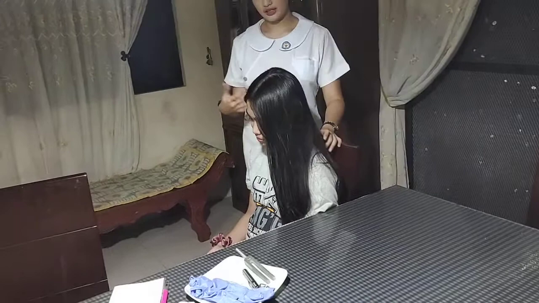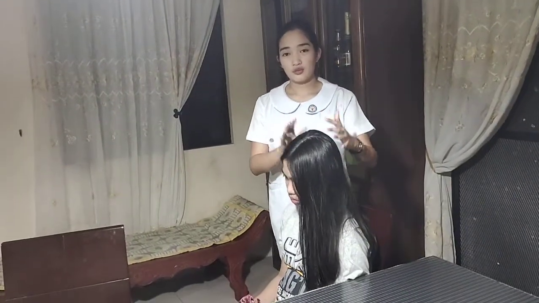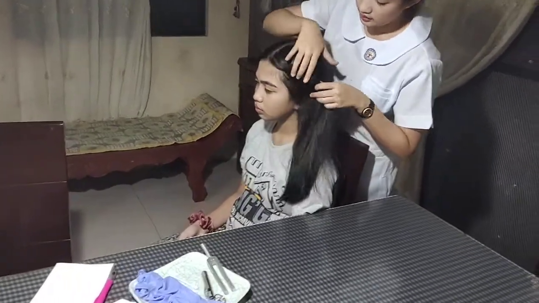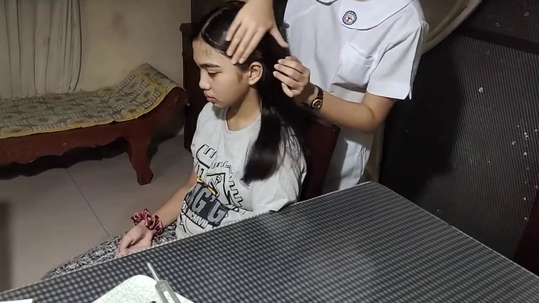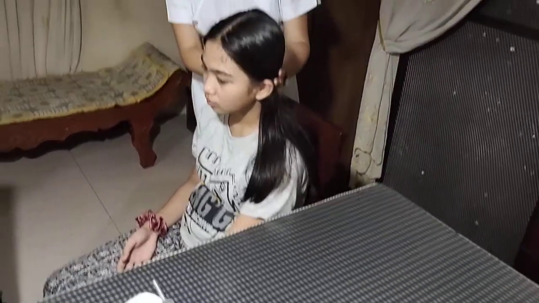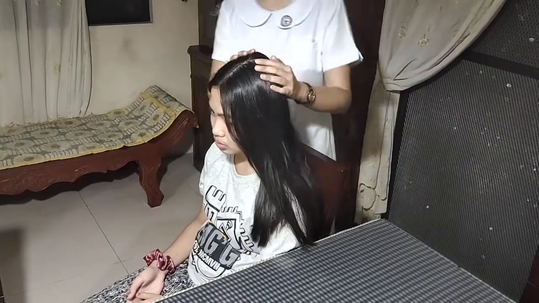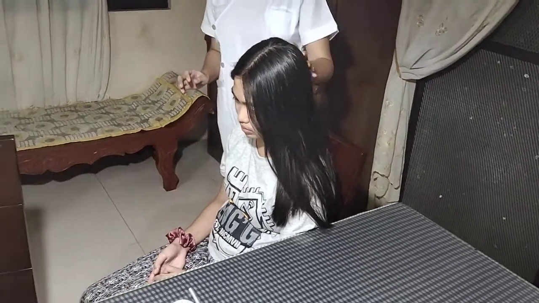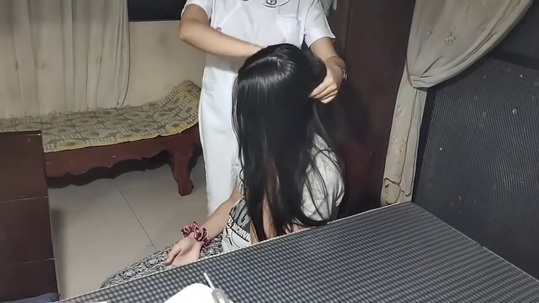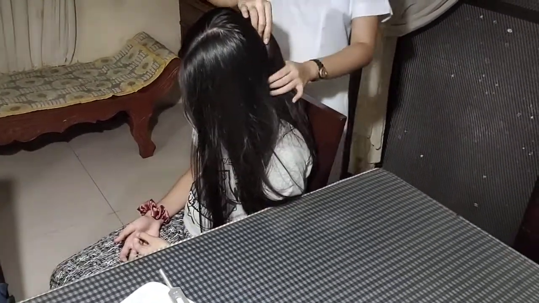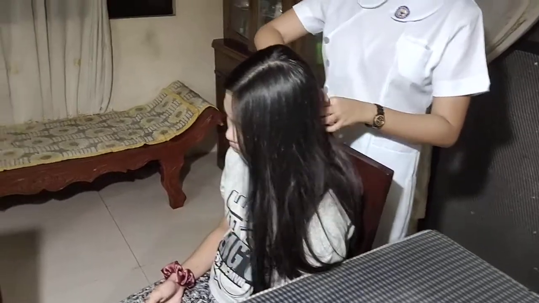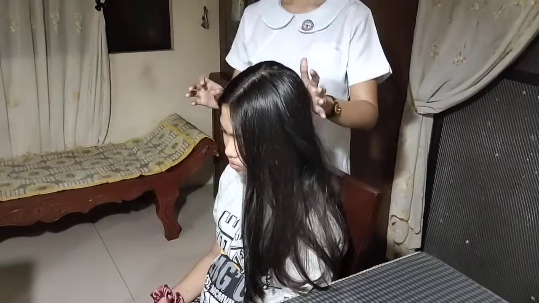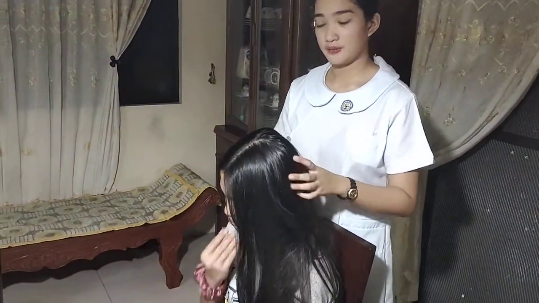Next, we need to palpate for nodules, masses, and depressions. We will now palpate the skull of the patient. As we palpate the skull, I don't feel any nodules or abnormal growth of tissue. There are no masses. There is no sebaceous cyst. There are no deformities due to trauma, and I don't feel any dents in the skull. So we can consider it normal.